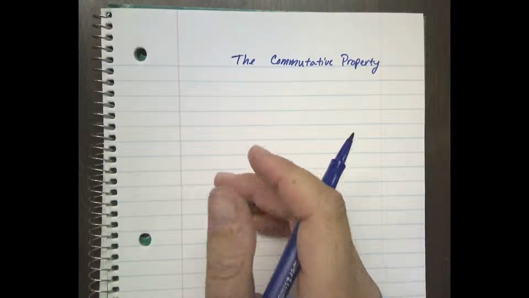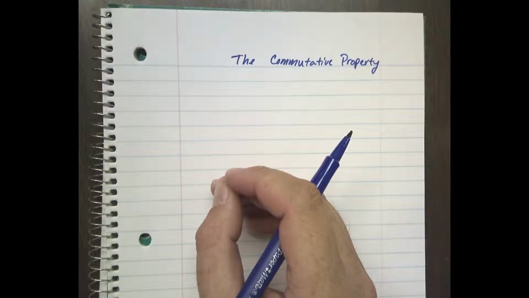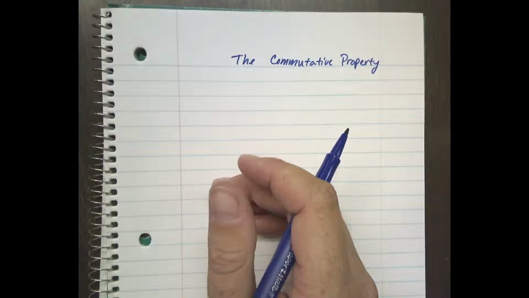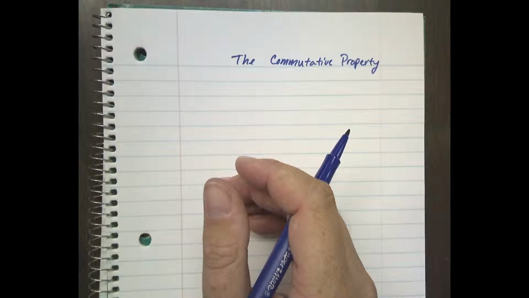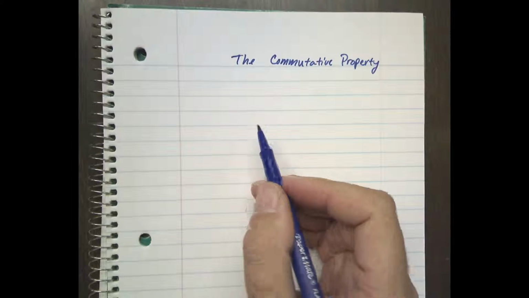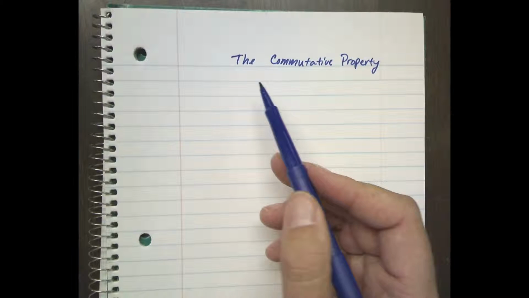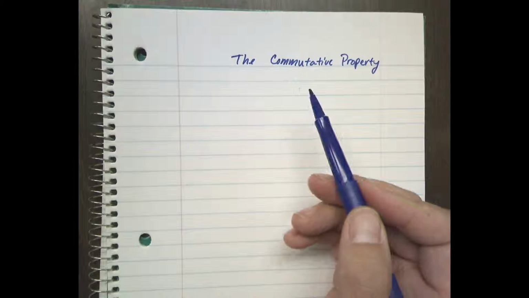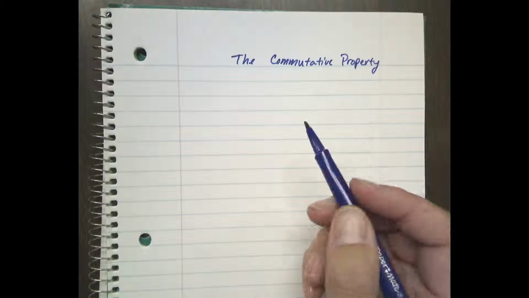And so just like the associative property, which we talked about in our earlier video, the commutative property is very similar, but a little different, and I'll show you why. So we're going to keep with the same concept of doing two different things, but the commutative property is we can change the order of those things that we do, and we will still get the same outcome.